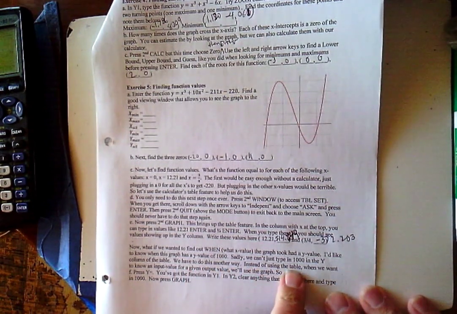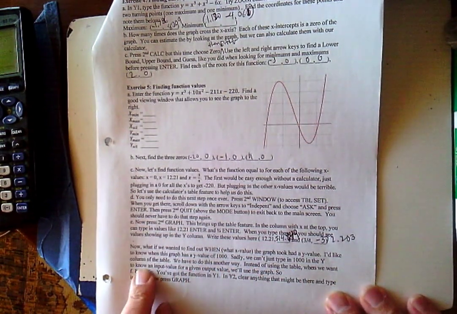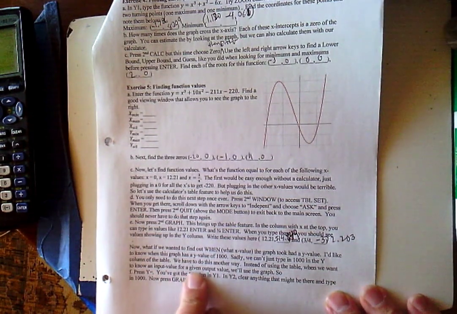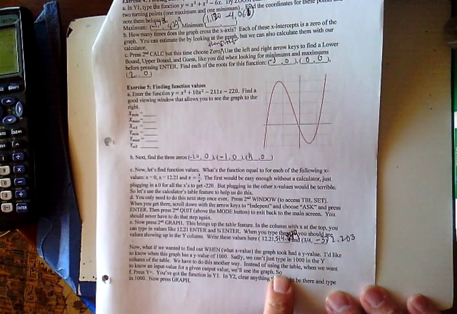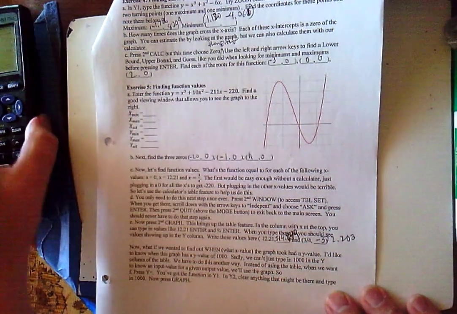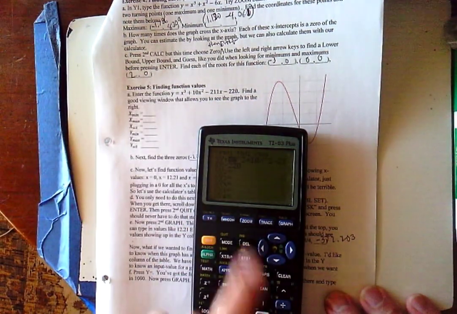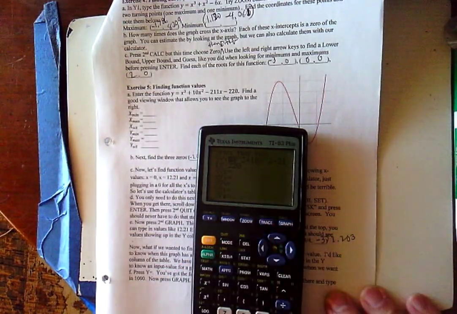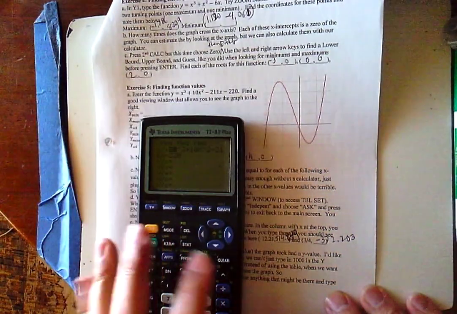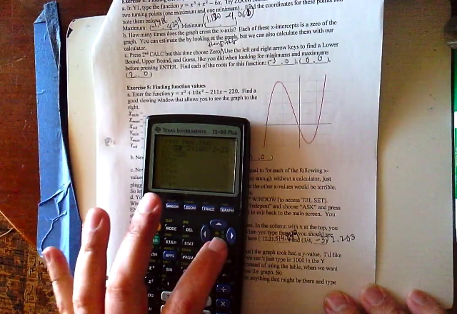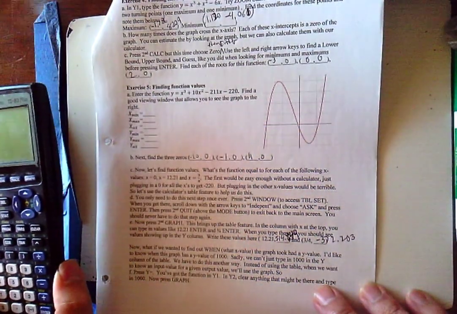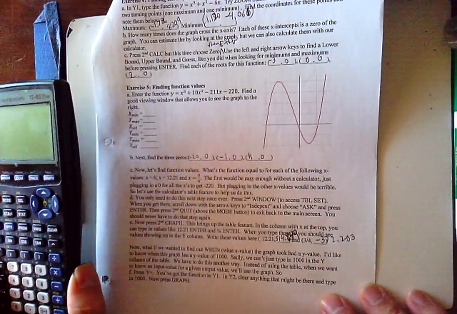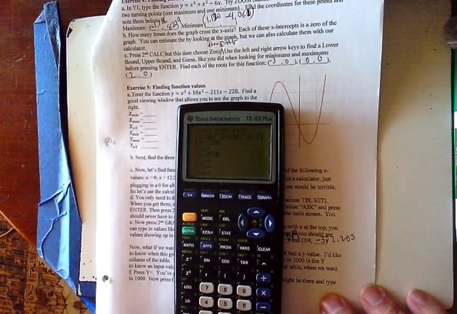Instead of using the table, we want to know an input value for a given output. We'll use the graph. So, press y equals. You've got the original polynomial in y1. In y2, clear anything that might be there, and then type in 1,000.